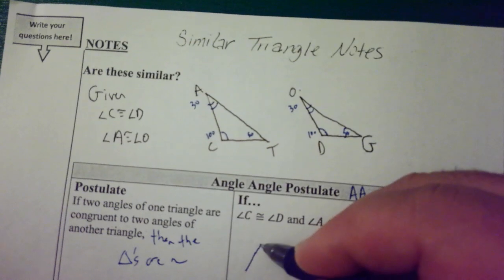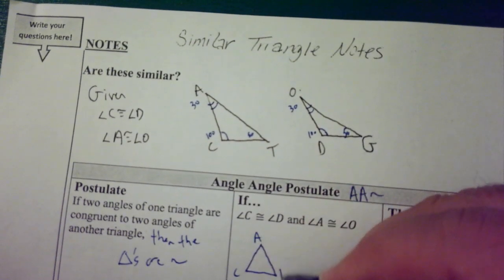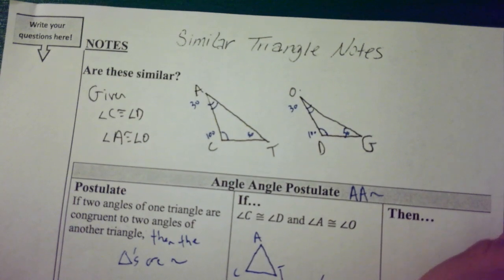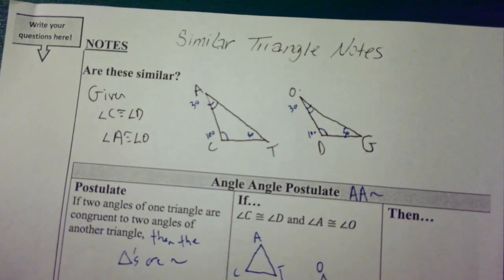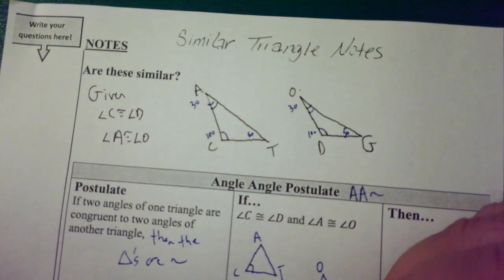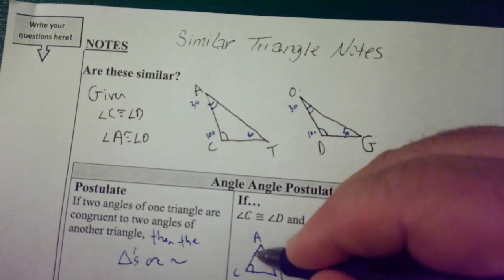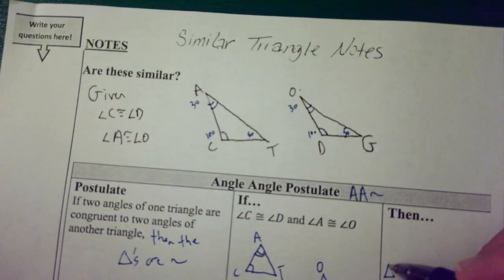If we had a picture something like this, CAT, and we had a bigger one this time, DOG. If angle C is congruent to angle D and angle A is congruent to angle O, then we can say that triangle, remember you can name the first triangle however you want to. I'm not going to name it CAT and DOG this time just to show you.